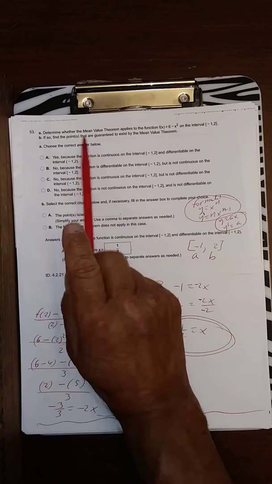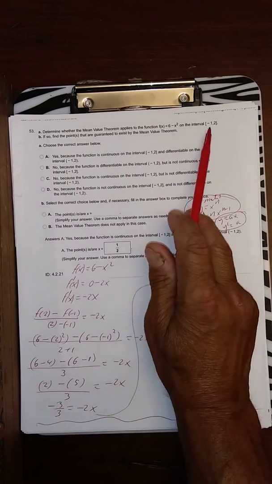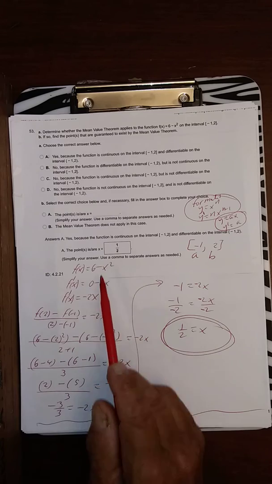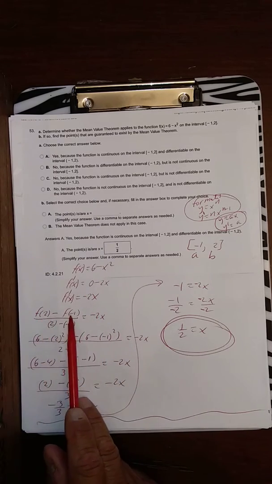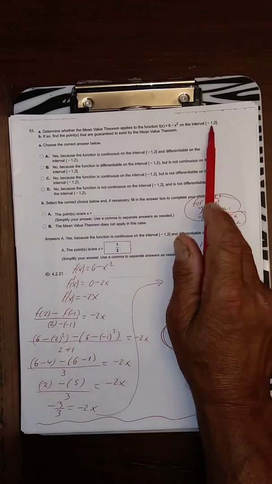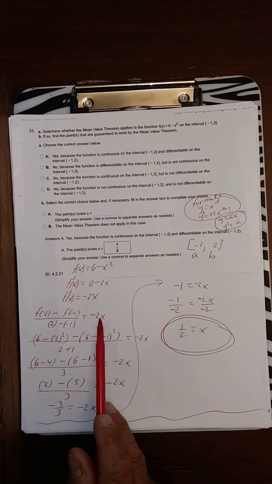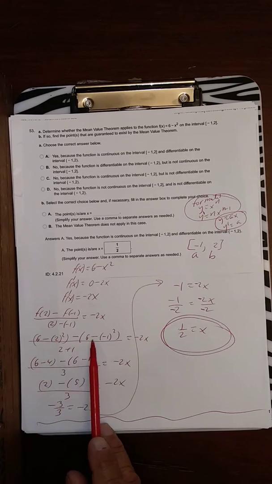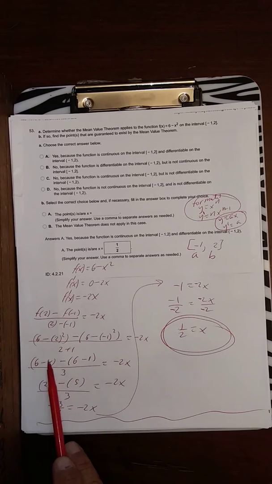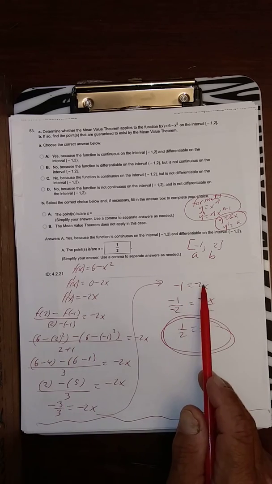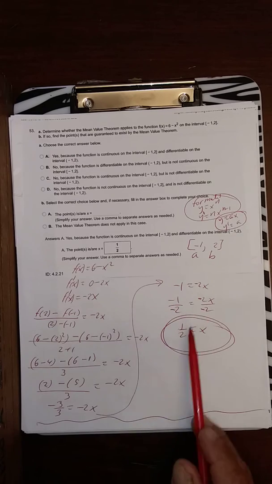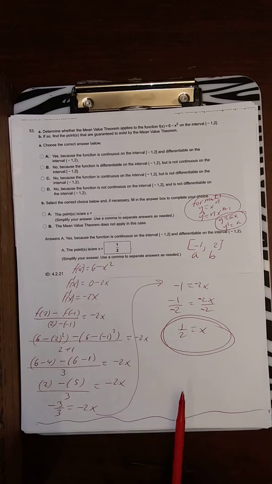Determine whether the mean value theorem applies to this function and this interval. Okay, let's take the derivative first. It's going to give you 0 minus 2x, minus 2x. So f of 2 minus f of negative 1, over 2 minus negative 1, from those two numbers right there. So now 6 minus 2 squared, 6 minus negative 1 squared, that's going to be 6 minus 4, 6 minus 1, and that's going to give you 2 minus 5, which is minus 3 over 3. Divide those two numbers, it's going to give you negative 1 equals negative 2x. Divide by negative 2, divide by negative 2, so positive 1/2 equals x is the answer.